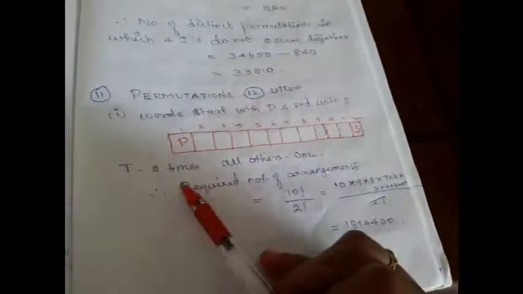So we are bothered about the in-between arrangements only. Out of 12, 2 are fixed, so 12 minus 2 is 10. Out of 10 letters, we have to fill the remaining letters. Therefore, the required number of arrangements is 10 factorial divided by 2 factorial. Why 2 factorial? Since we are adopting the last formula, since we have repetition of letters here, n factorial divided by p factorial. T appears 2 times, so out of 10 letters, 2 letters are repeated. If you simplify, you will get your answer.